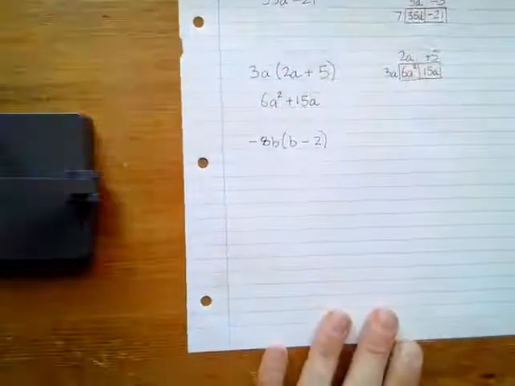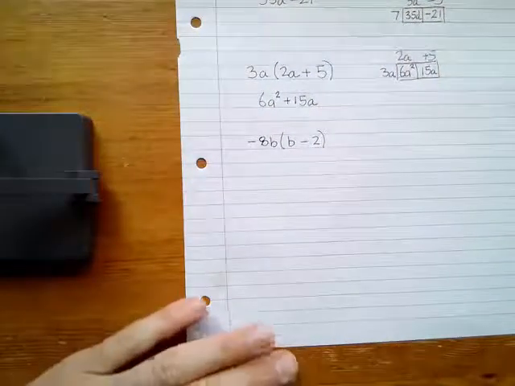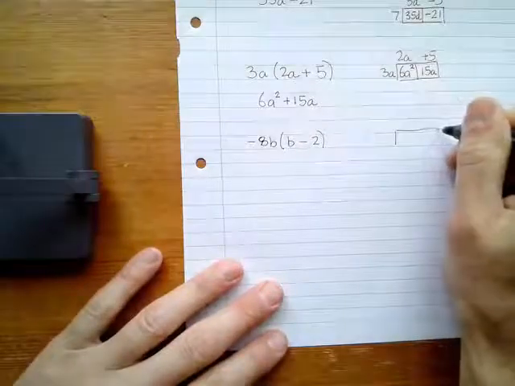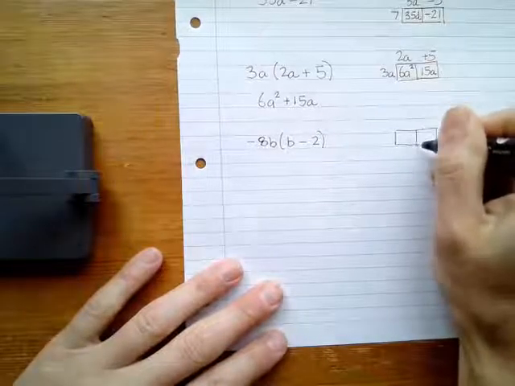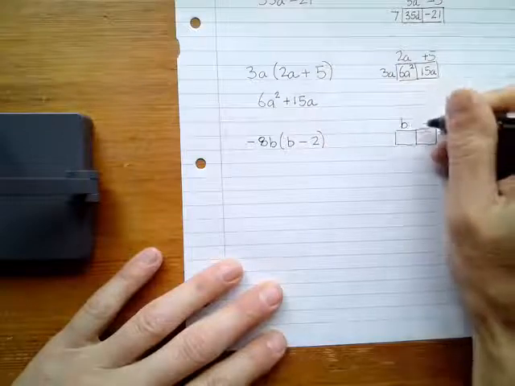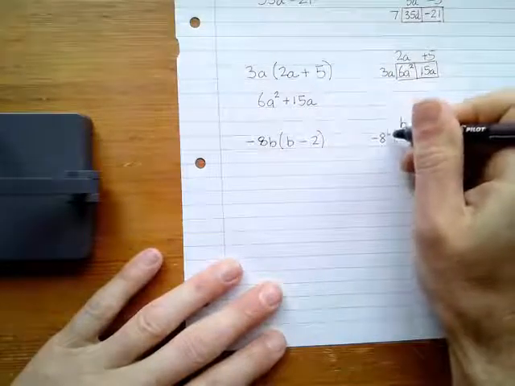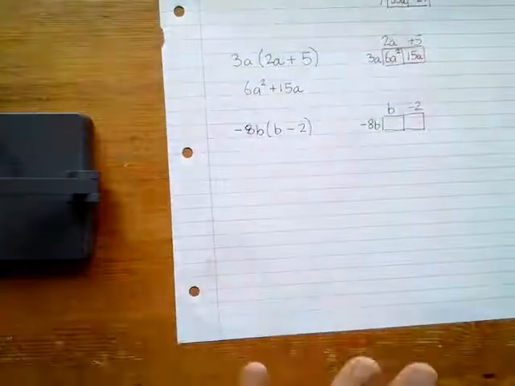Minus 8b, b minus 2 in the bracket. So, set up my box as usual. b minus 2 go above the box. Minus 8b goes in front of the boxes, like so.